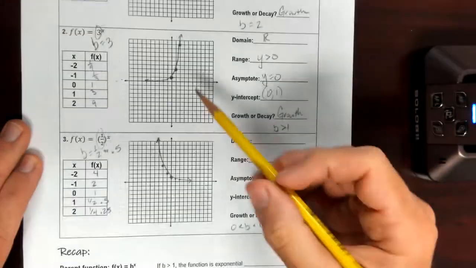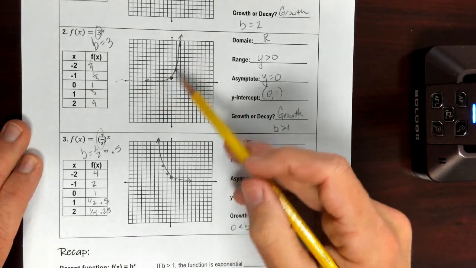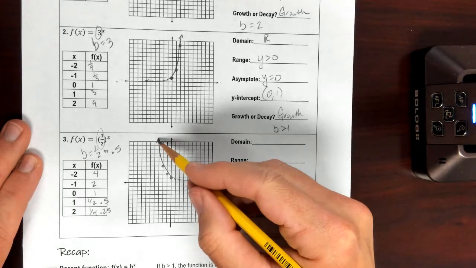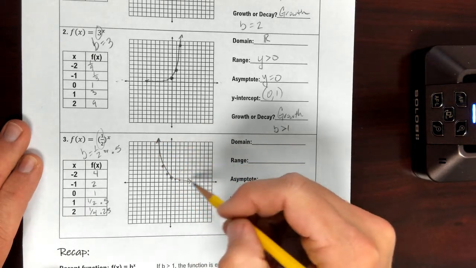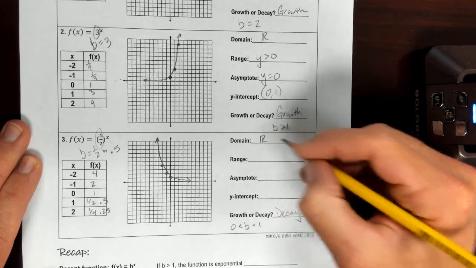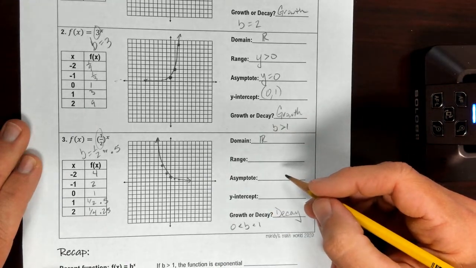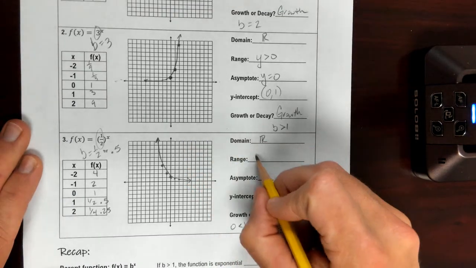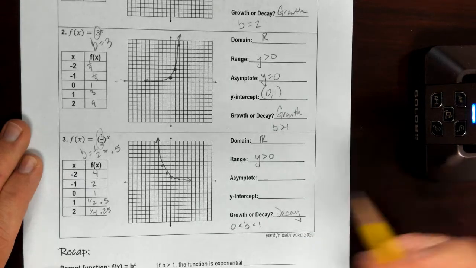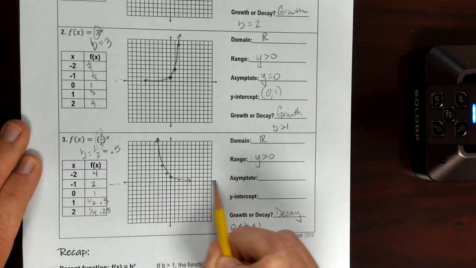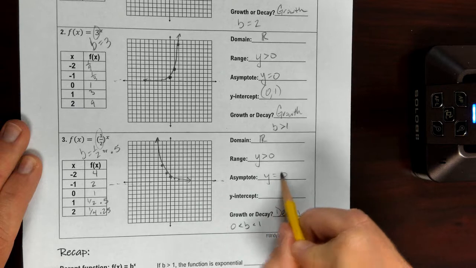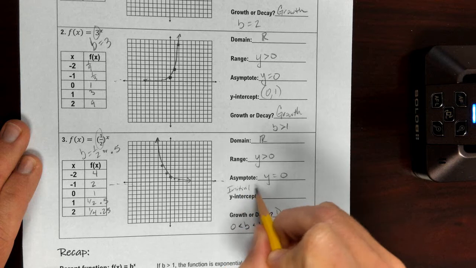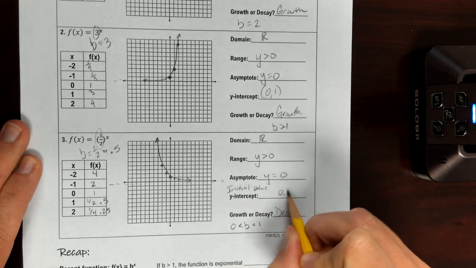So you can see how it is the exact opposite of this. This increases over time, this decreases over time. Now looking at domain and range, it's the same thing. This still goes from negative infinity to positive infinity. So we still have all real numbers. The range is still everything above 0 on my y-axis. So y is greater than 0. The asymptote is still y equals 0. And the y-intercept, or the initial value, is still at (0, 1).